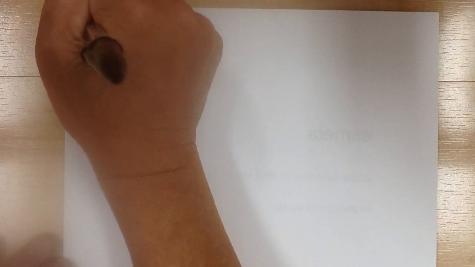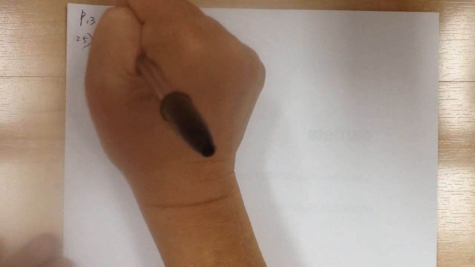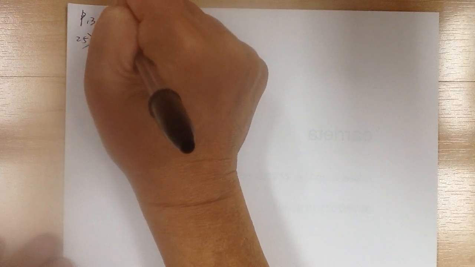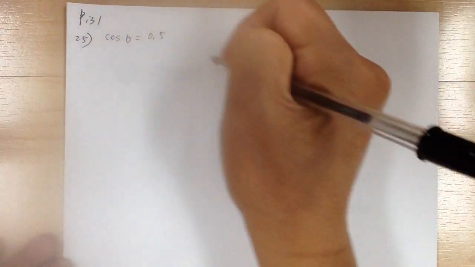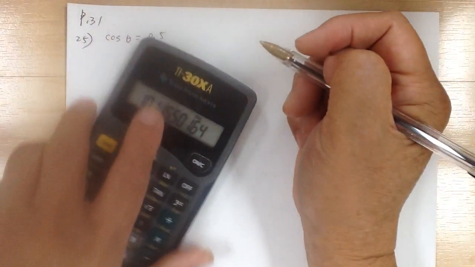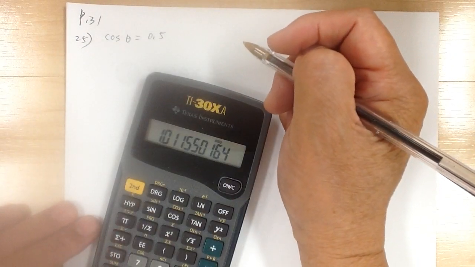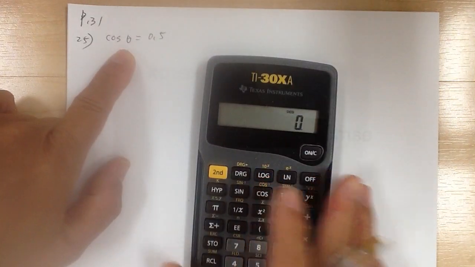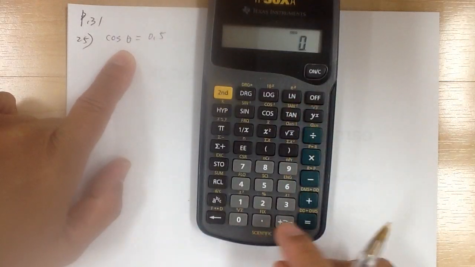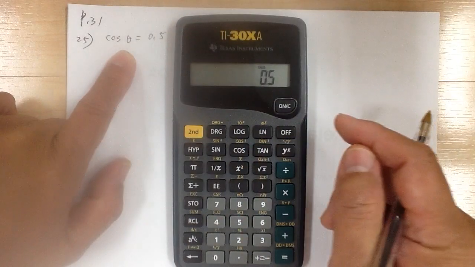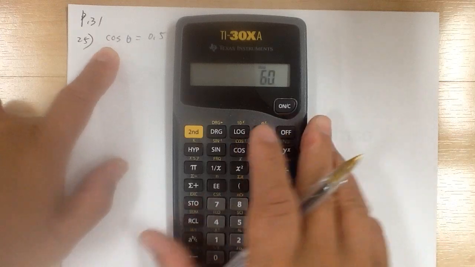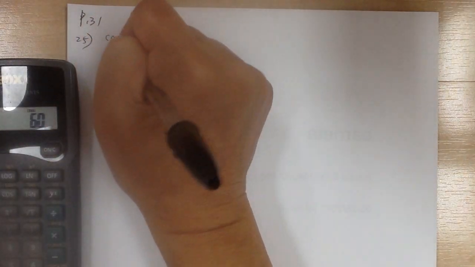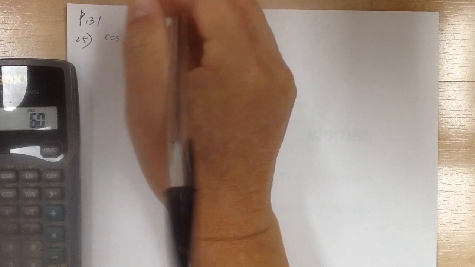Okay, let's go to the next one. Number 25. This one is going backward. You're looking for the angle. So you're looking for cosine of theta equal to 0.5, to the nearest degree. Whenever you're looking for an angle, you have to use the second function. So you enter 0.5, go second cosine of that, and this would be 60 degrees, so theta equals 60 degrees.